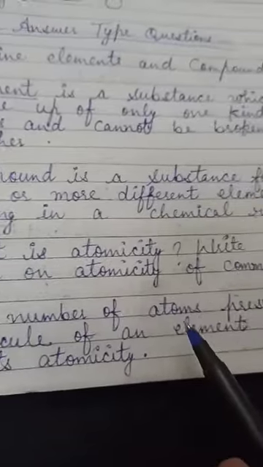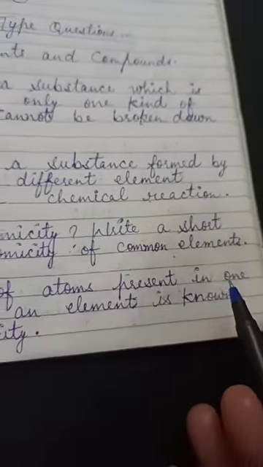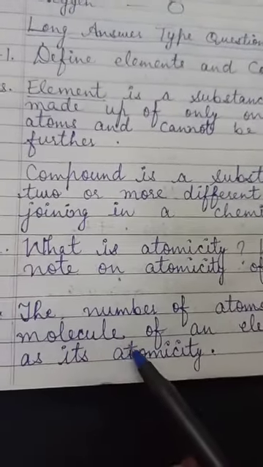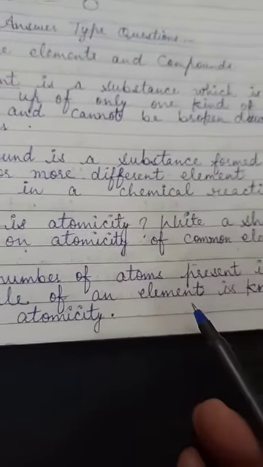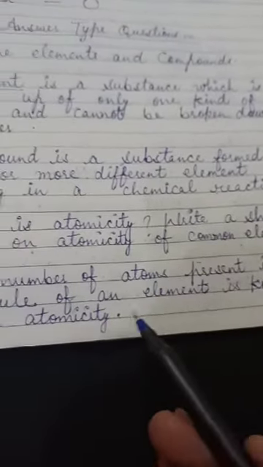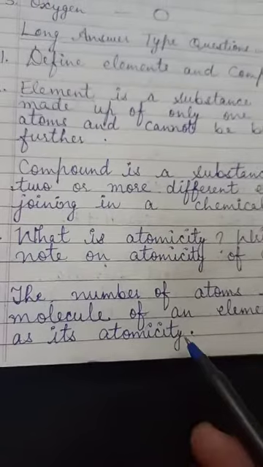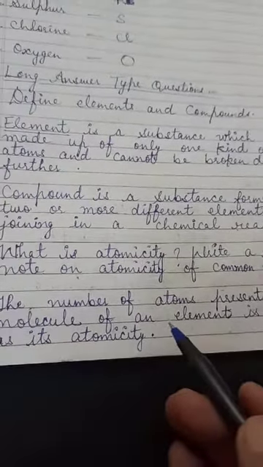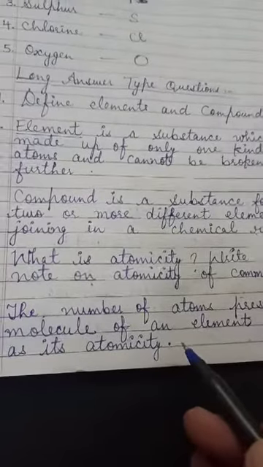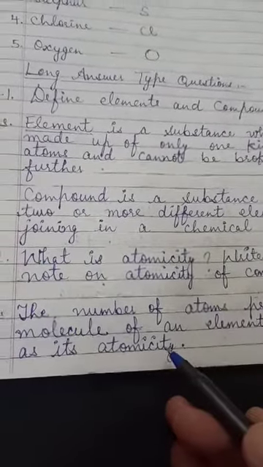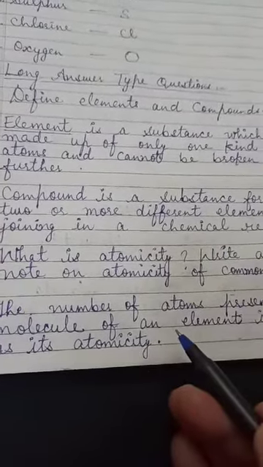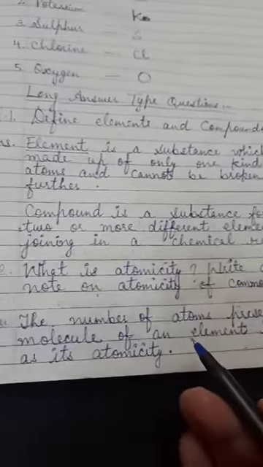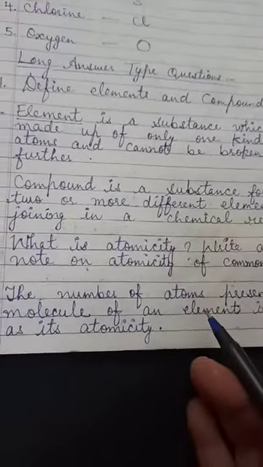The number of atoms present in one molecule of an element is known as its atomicity. You know children that when we talk about atomicity, we can check how many atoms are present in that molecule.